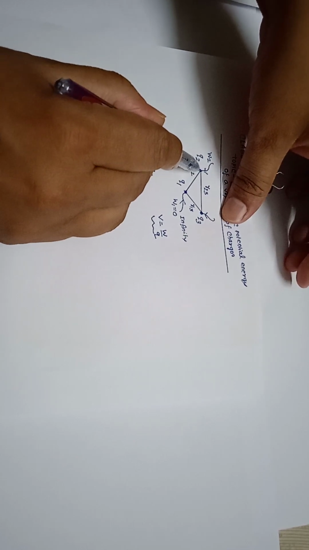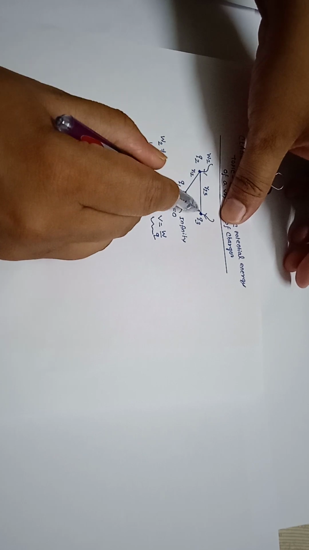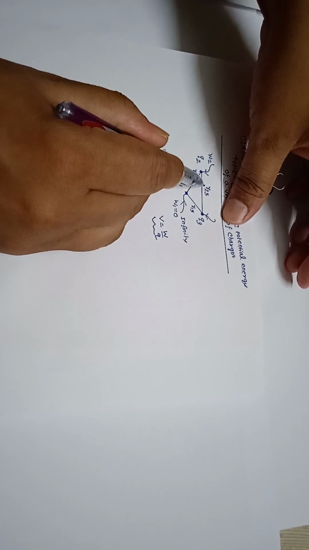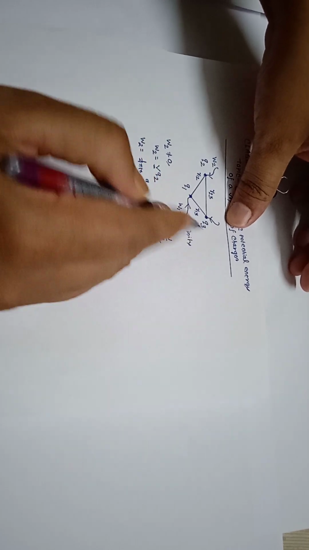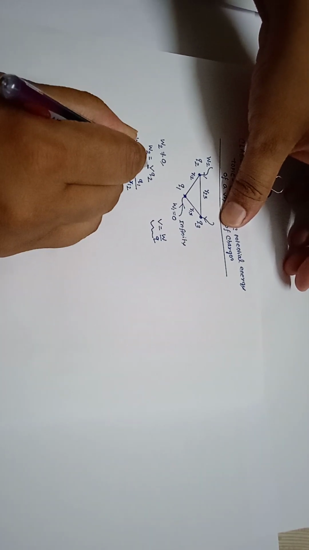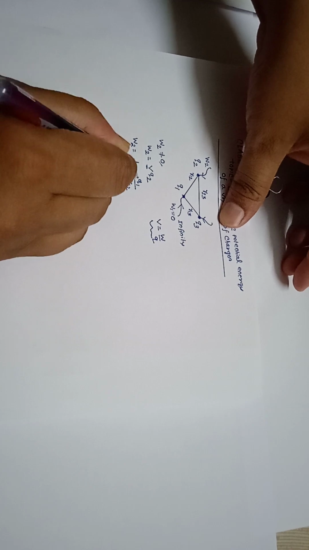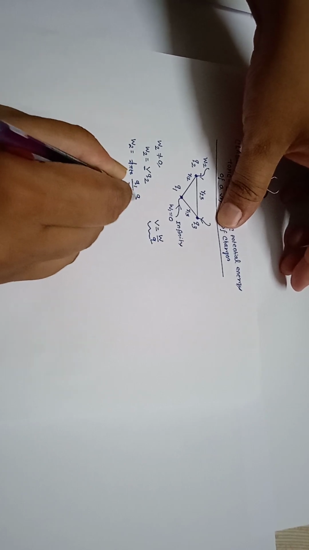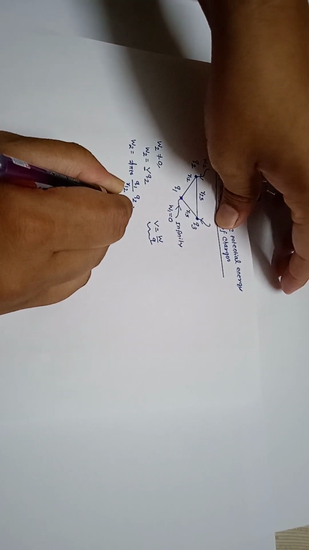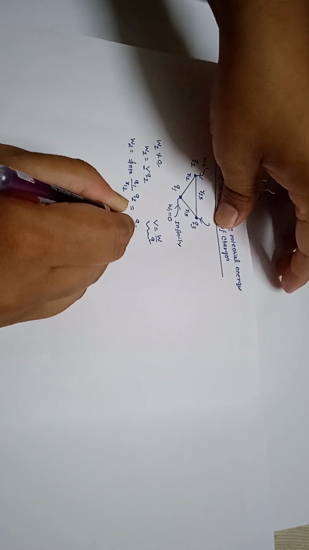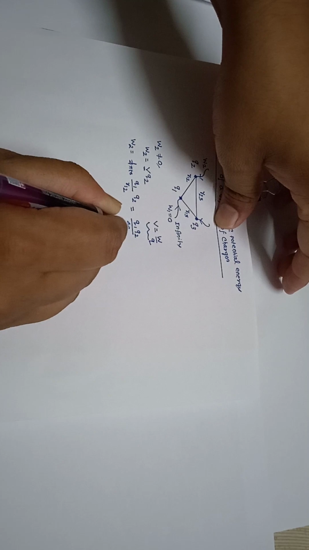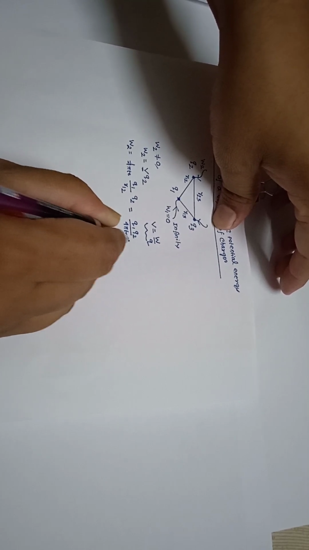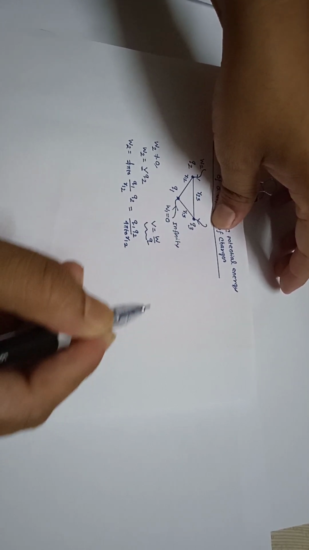At the same time, the distance between q2 and q3 we have taken as r23, and the distance between q1 and q3 we have taken as r13. So the expression comes like this: w2 equals q1 q2 by 4 pi epsilon naught r12.